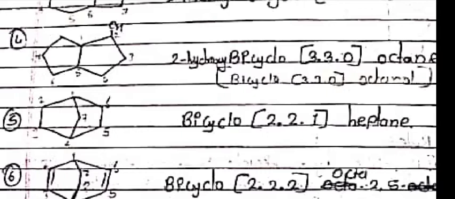Then we give the numbering to the rings. We count first which ring is big and which ring is small. We know it is a bicyclo ring, so when you give the name bicyclo, numbering starts 1 2 3, 1 2 3, here it is 3 3 and the 0.